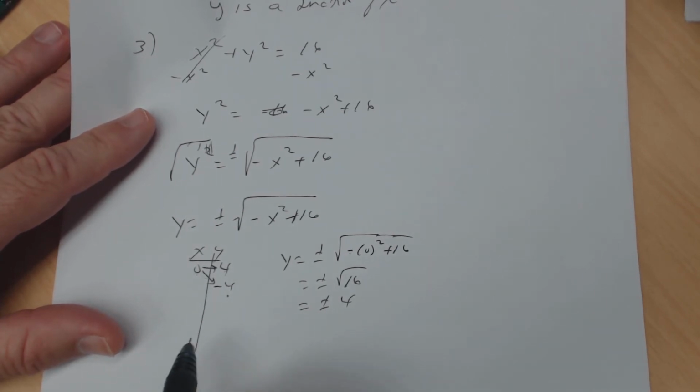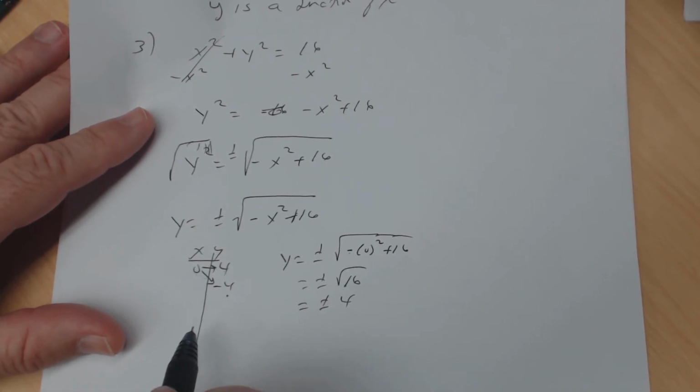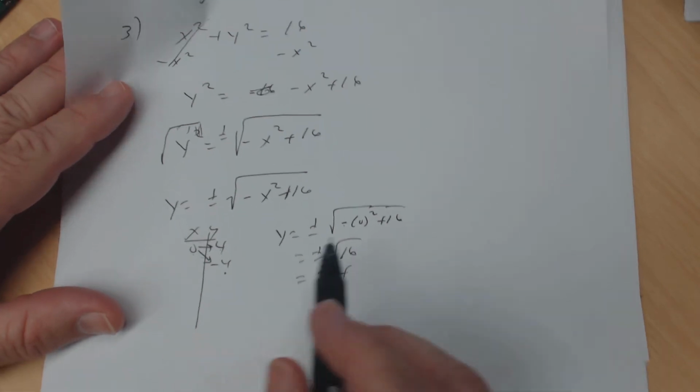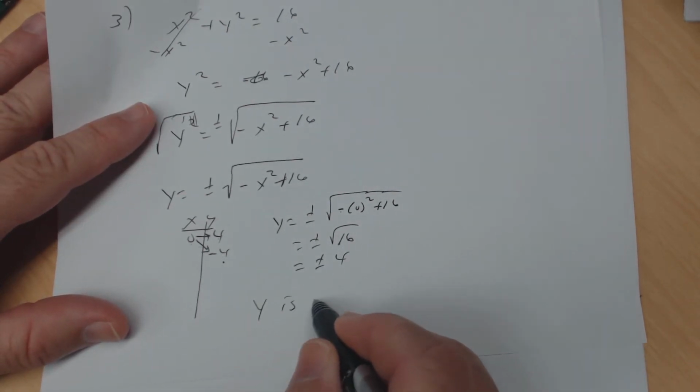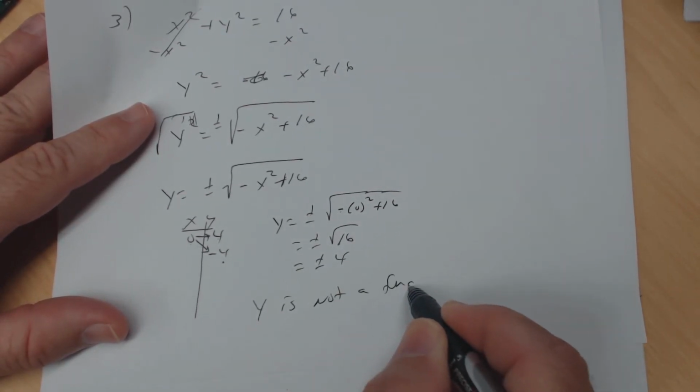So right away, I don't have to do anything else. Right away, what do you notice? Is this a function or not? Well, this is not a function, because when x is 0, there are two different y values. Okay, so it's not a function. So y is not a function of x.